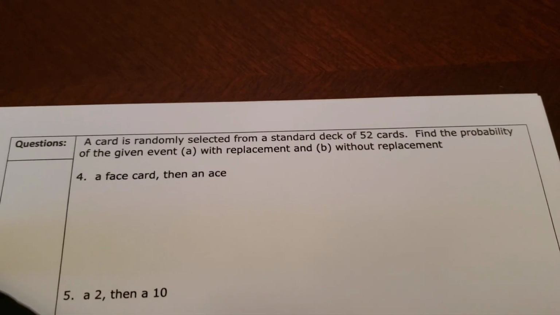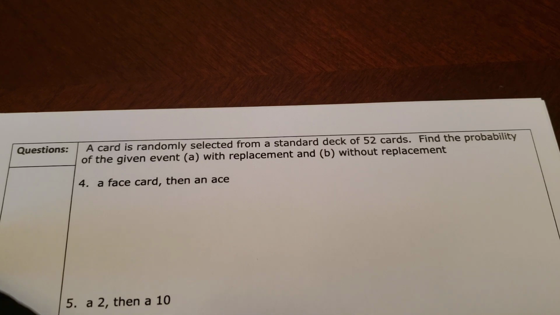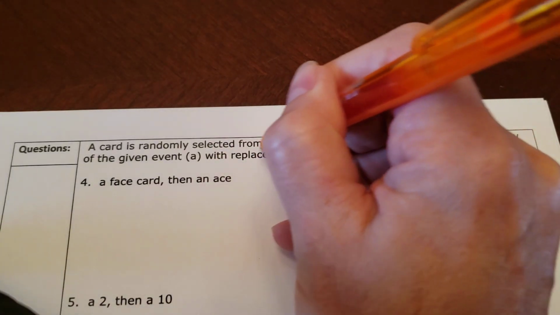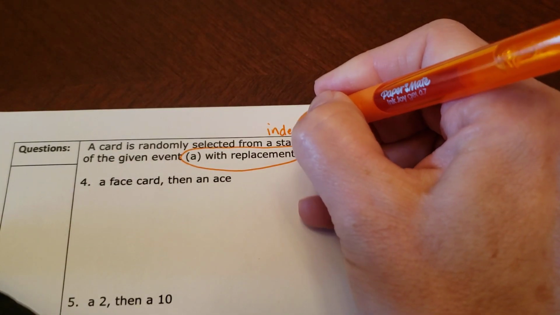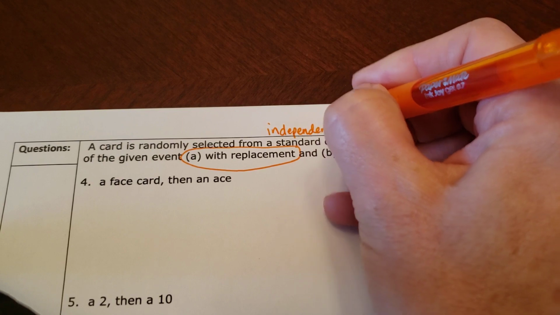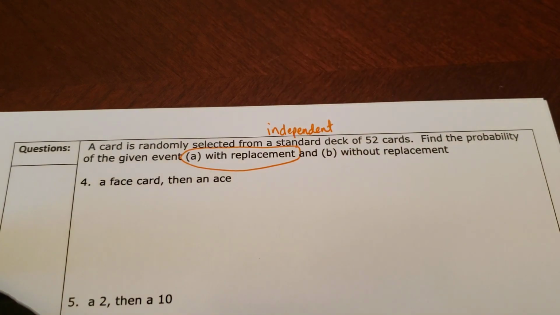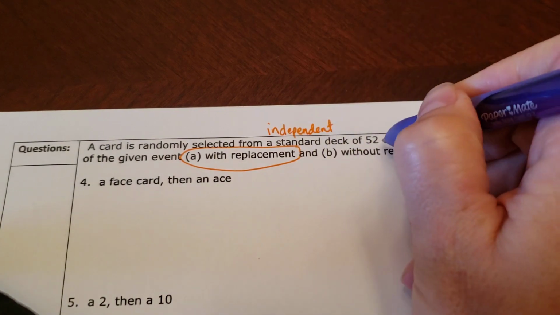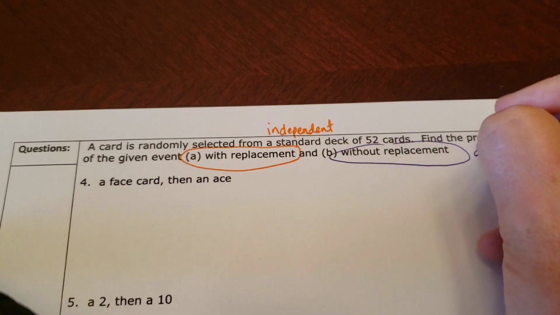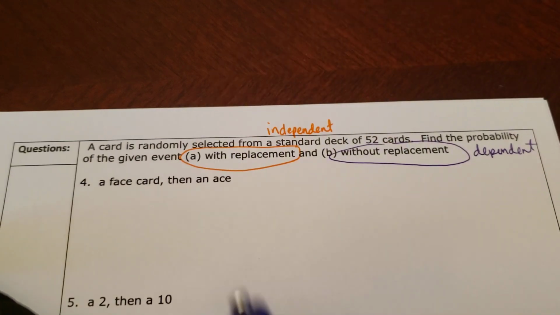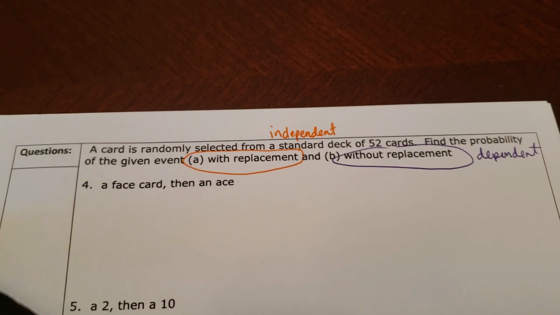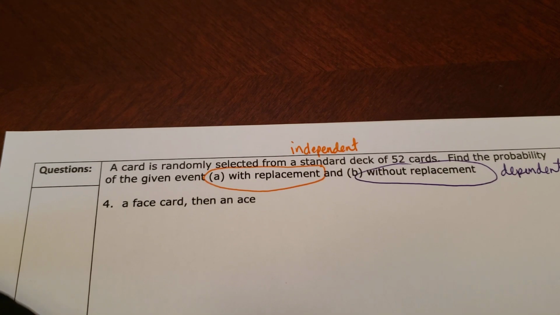Okay, so we are going to be doing with replacement for part A. With replacement refers to independent, and without replacement is dependent. So when you're not putting everything back the way it was, it is going to have an effect on the overall probability.